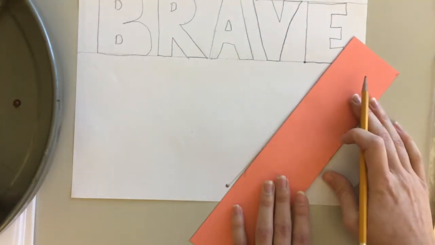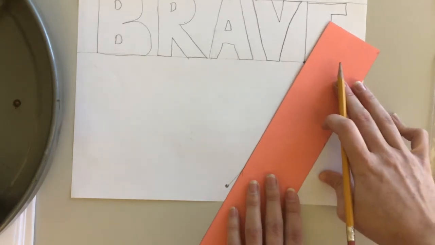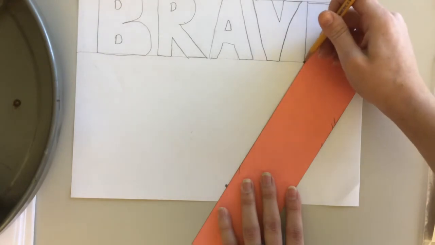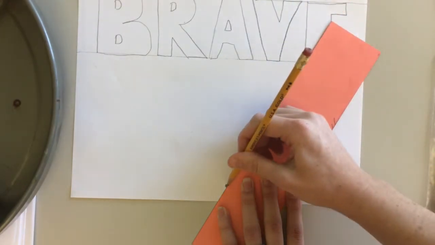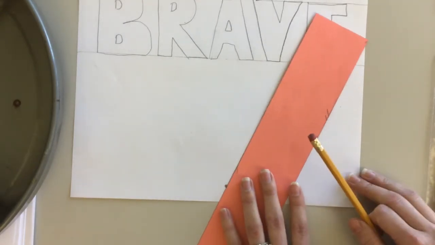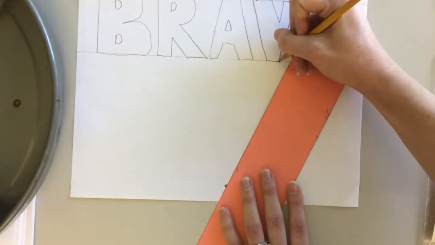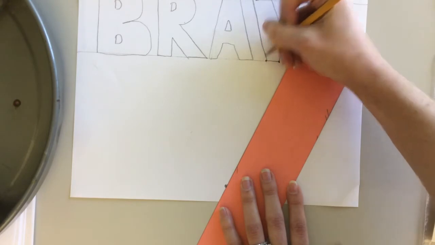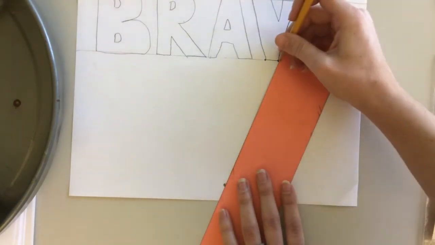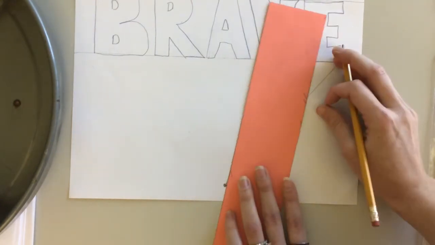Then you're going to move your ruler over to the other dot and still align it with that same vanishing point. This is 1 point perspective, so all objects and all letters will be headed towards that same vanishing point. I'm going to mark this letter B. It has two intersection points, and I draw my lines to the vanishing point.